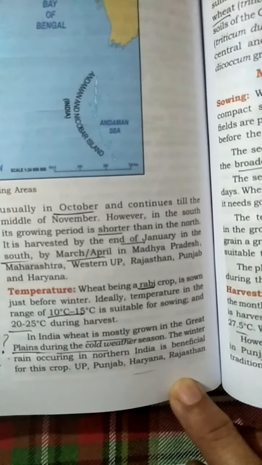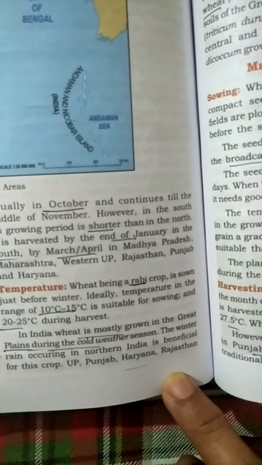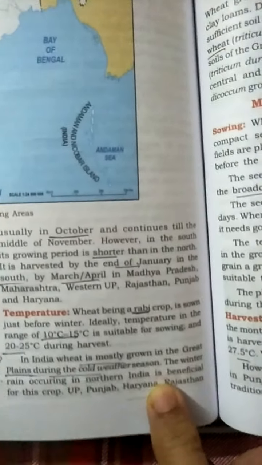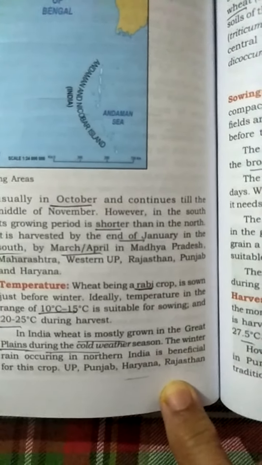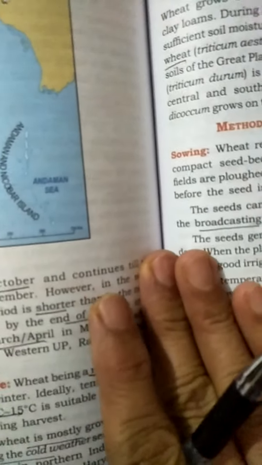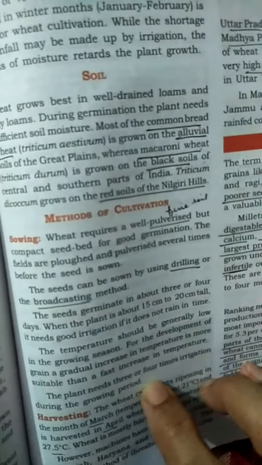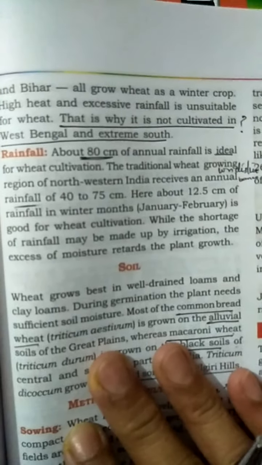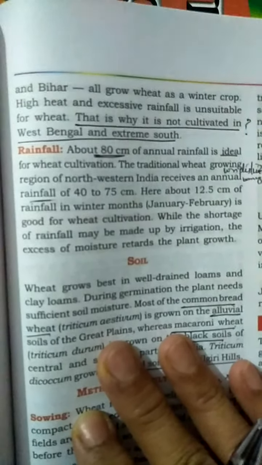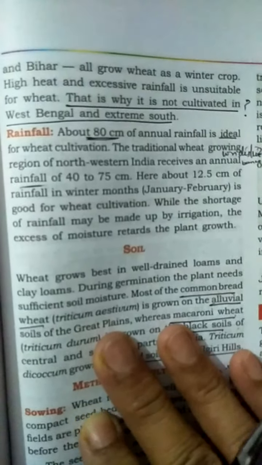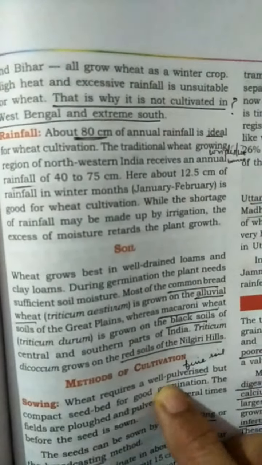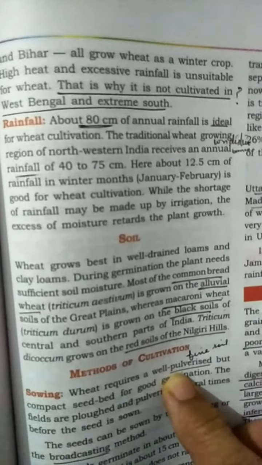Mostly in India, wheat is grown in the Great Plains in the cold weather season because the rest of India has warm climatic conditions not suitable for the cultivation of wheat. So in Uttar Pradesh, Punjab, Haryana, Rajasthan and Bihar, the crop is grown in winter. High heat and excessive rainfall is unsuitable for the crop. That is why it is not cultivated in West Bengal and the extreme south. An amount of rainfall of 80 centimeter is ideal. And in these states, western disturbance is very beneficial.